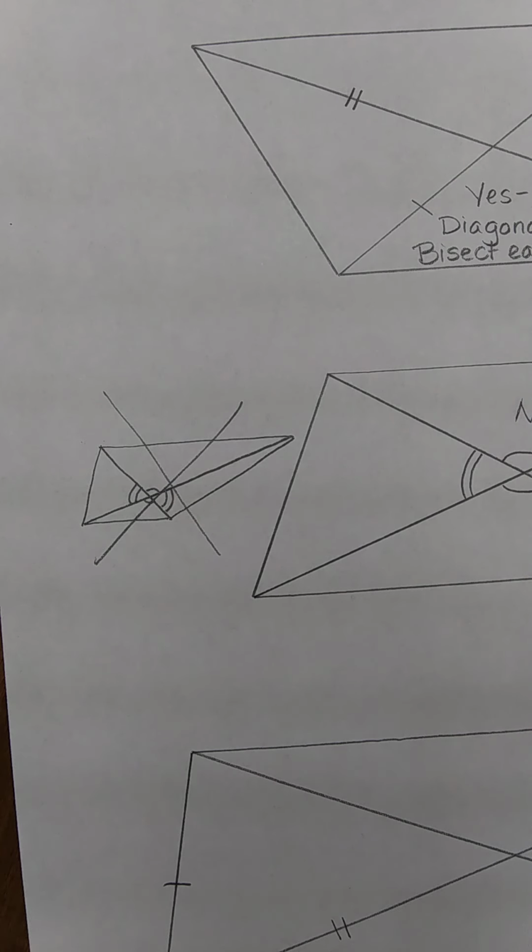And that right there now changes my answer, because this diagonal is bisected and this diagonal is bisected, so I can say yes, because the diagonals bisect each other. Now remember, you can't assume anything. I didn't assume those triangles were congruent. I proved they were by the side angle side postulate.